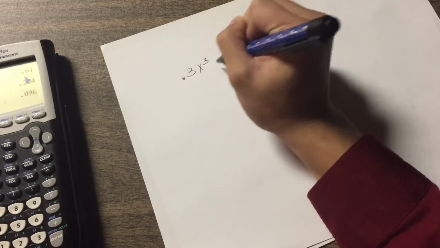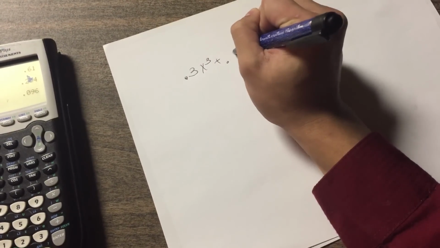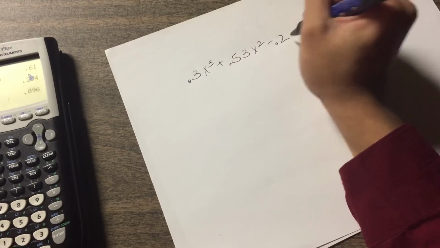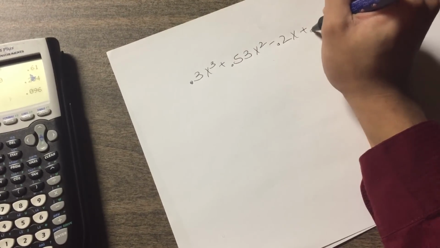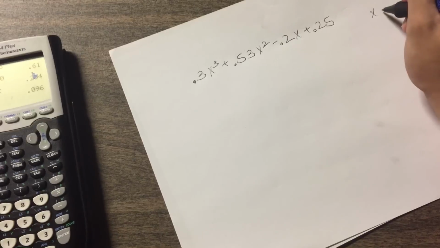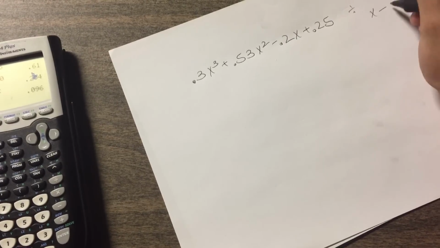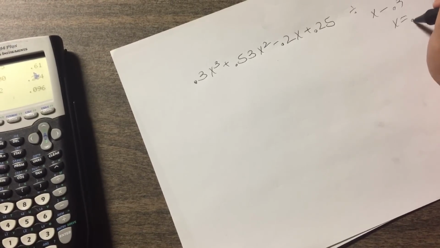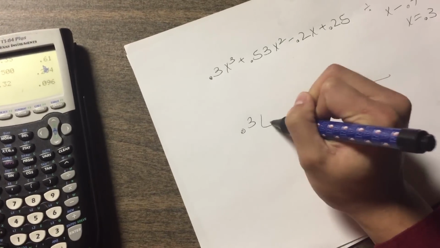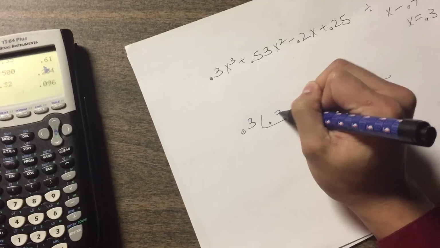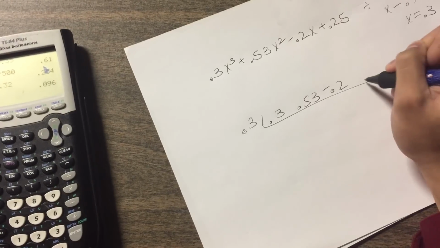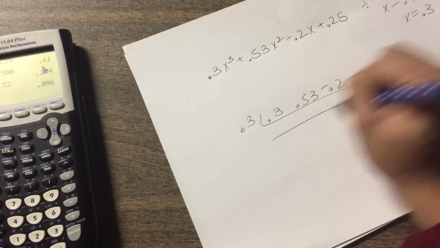So 0.3x cubed plus 0.53x squared minus 0.2x plus 0.25. Let's make it divided by x minus 0.3, so x would equal 0.3, and I like the number 3. So 0.3 would be here, that bracket thingy here, so I call it a bracket thingy. 0.53 minus 0.2 and 0.25.